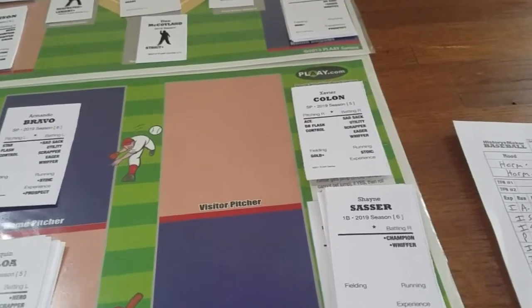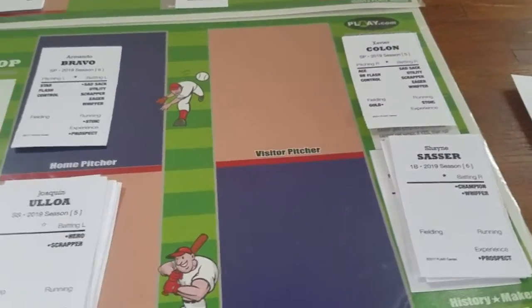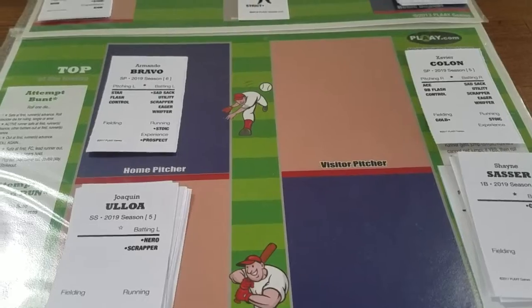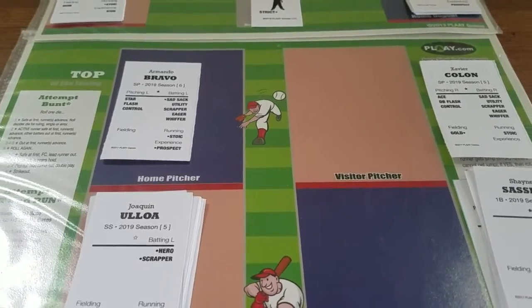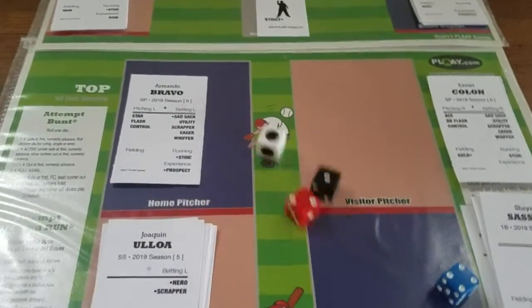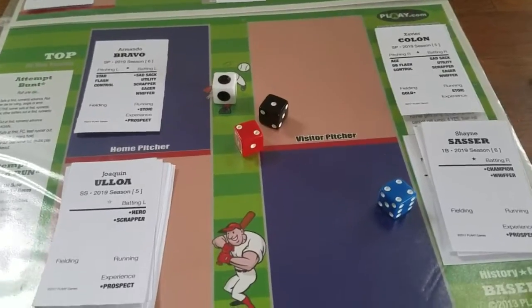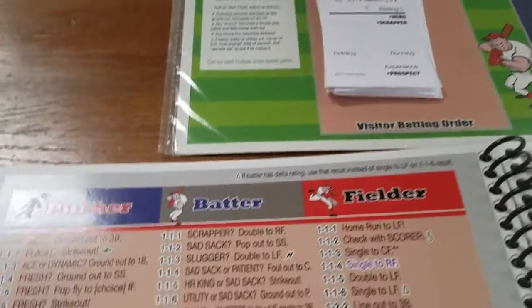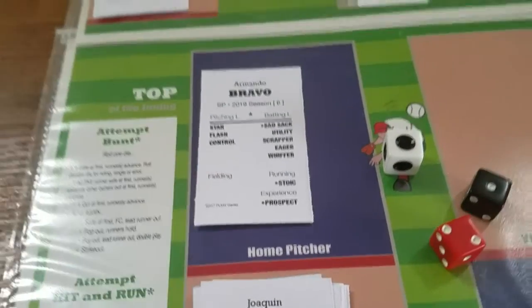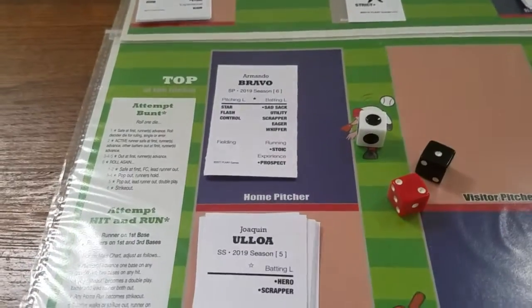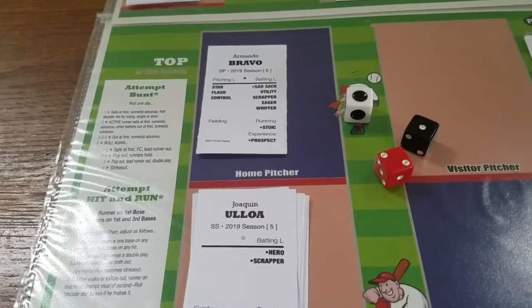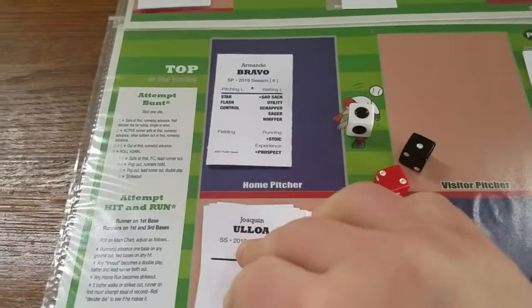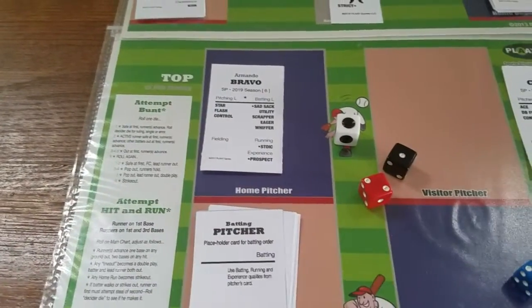So now we continue with the top of the second. We go to Joaquim Ulloa, I guess is how it's pronounced. Armando Bravo and Ulloa. 1-2-4. 1-2-4 asks, does the pitcher have control? Bravo has the control quality, so it is a ground out to short. And I'm going to stop the panning for now and just keep it on the main board and just read what's in the book. I think I'll go by faster.